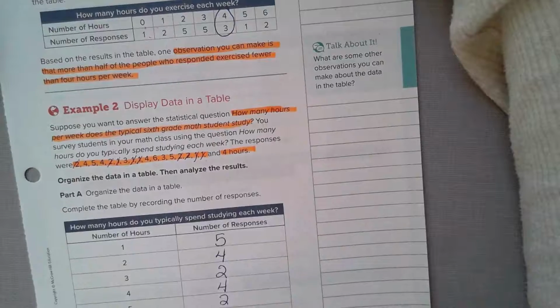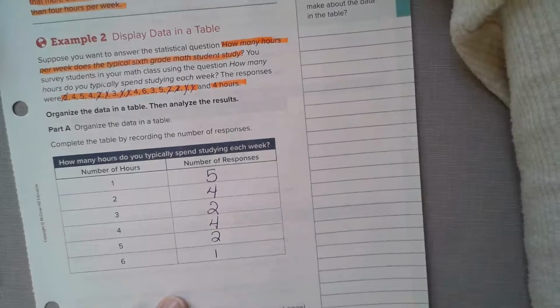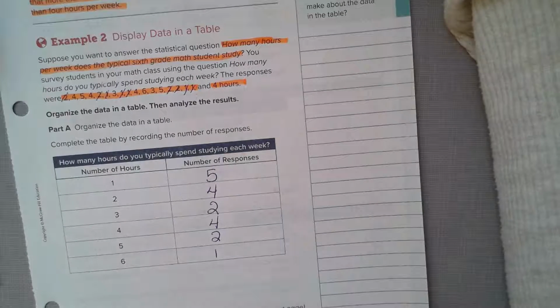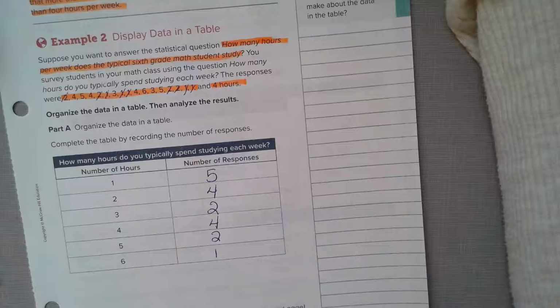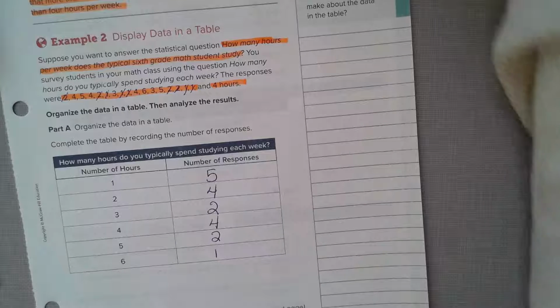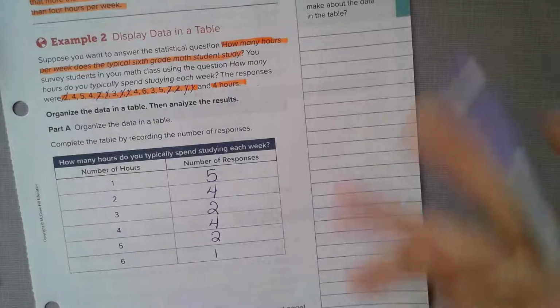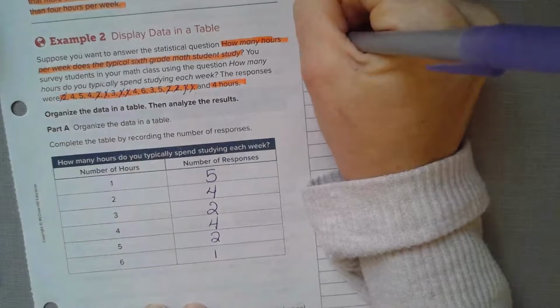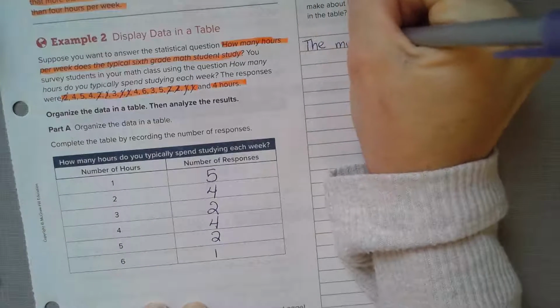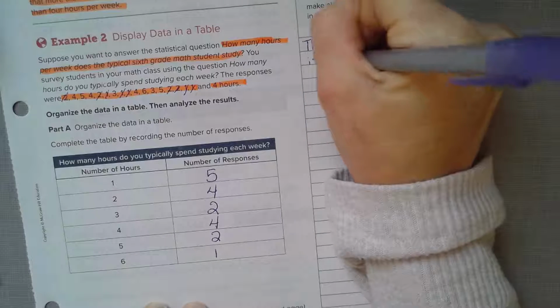In the talk about it, it says, what are some other observations you can make about the data in this table? Well, we can give the mode of the table. So what did most people respond with? Well, the highest number in the table, 5 people responded 1 hour. So we can write the mode is 1 hour.